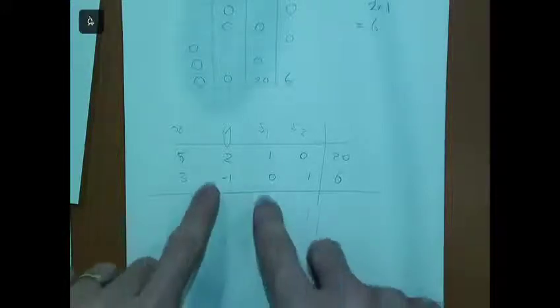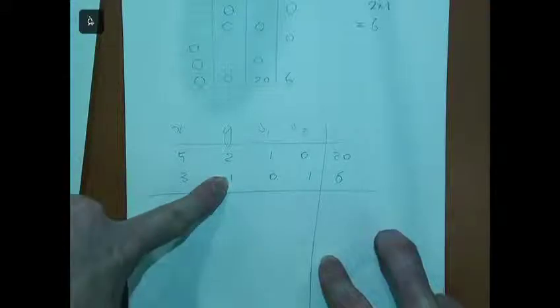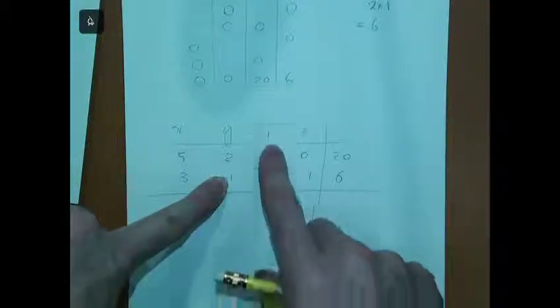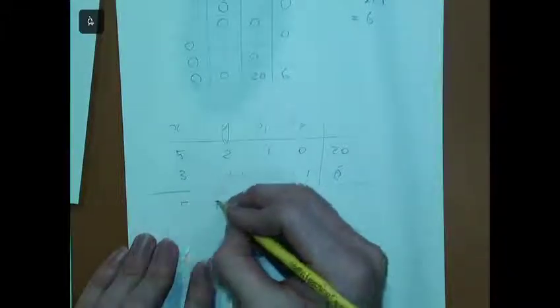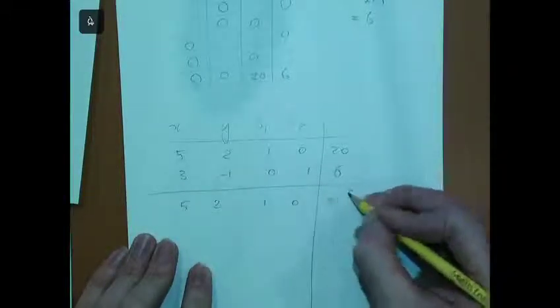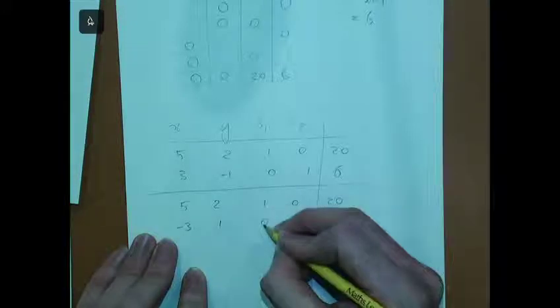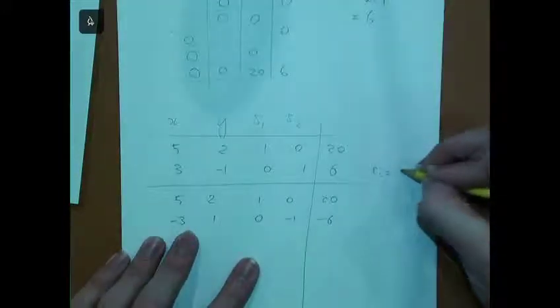So I would like there to be, for example, a 1 here, which would give me y and S1. So I'm going to make that 1 minus 1, like that. That was row 2 is minus row 2. And then I'll make a 0 here.